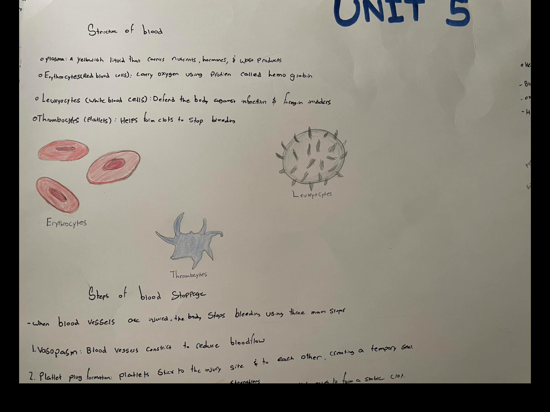Then there are the leukocytes, or white blood cells. These are the defenders of the body's immune system. They fight bacteria, viruses, and other harmful invaders that cause disease. White blood cells are like soldiers protecting a city.